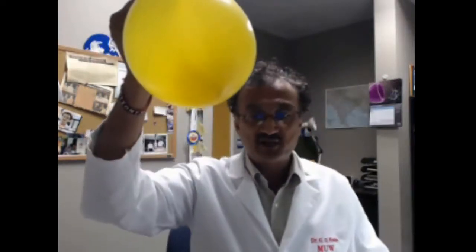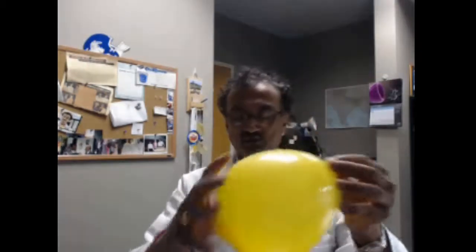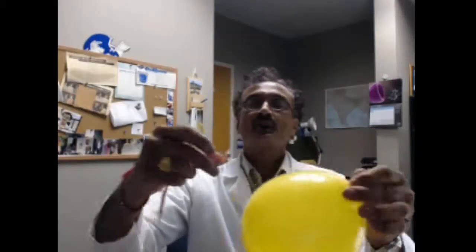And all has to be done in one breath, not in several breaths. So this is the maximum size I could get. Well, maybe you can get bigger, but this is what I could get in my case. So let's see what is my lung capacity. Now you tie it completely and you take a measuring tape and you measure the fattest area possible.